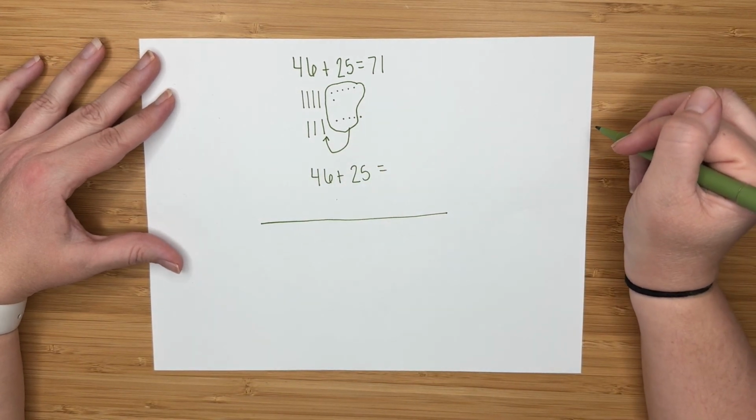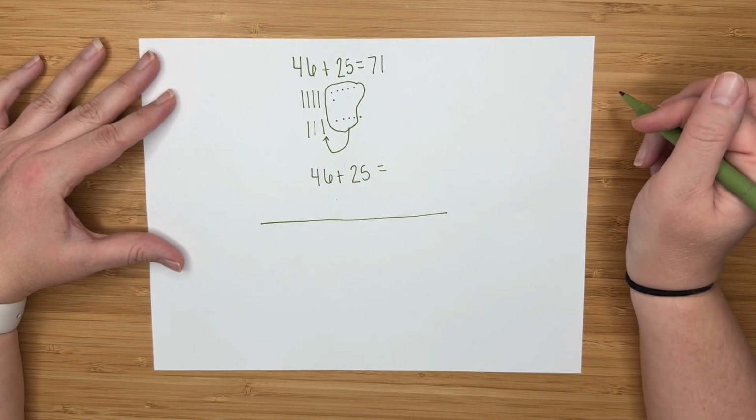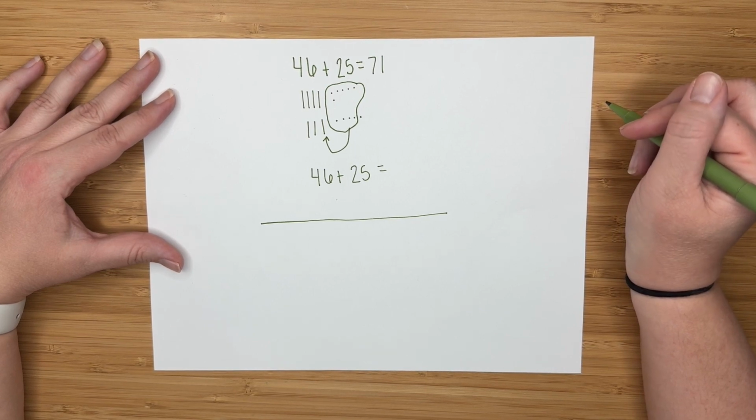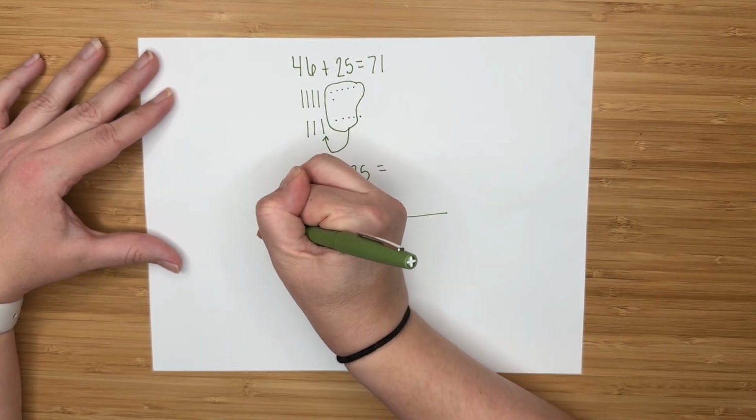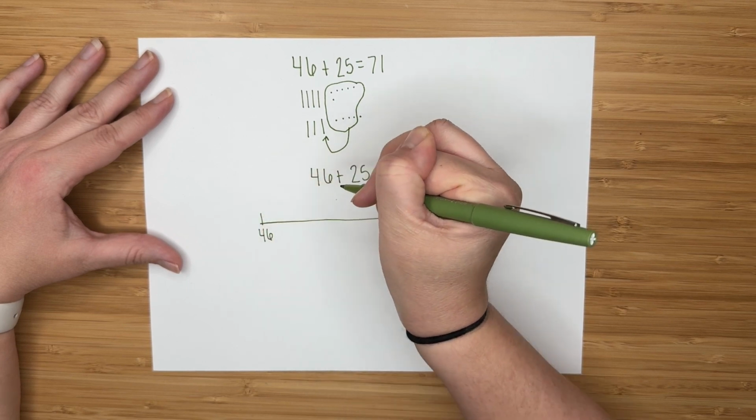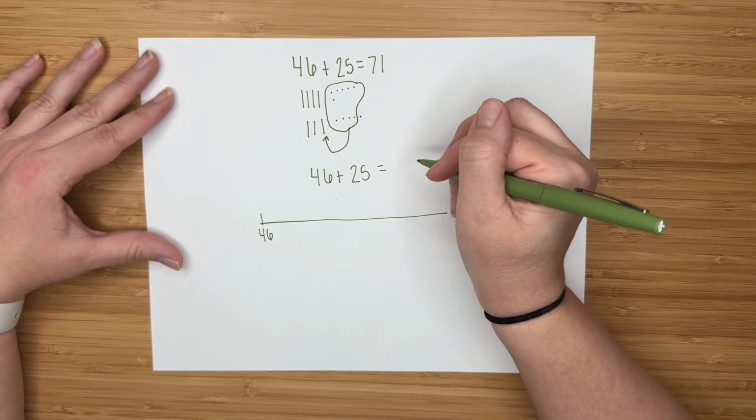When we do an empty number line type problem, it is wise to start with a larger number, just like when you're counting up, because it's going to be less work. So in this case, the students would start with 46, and they're eventually going to jump 25. Now there's a few ways they could jump 25.